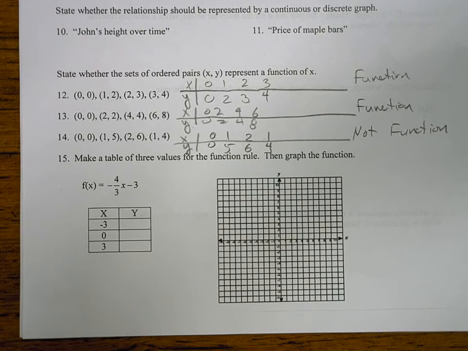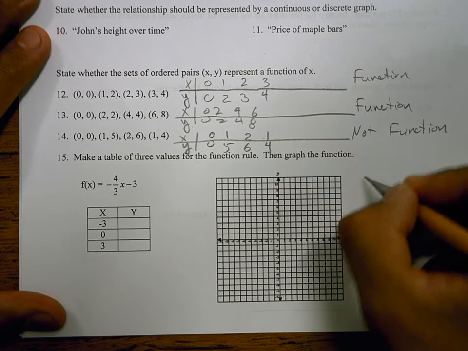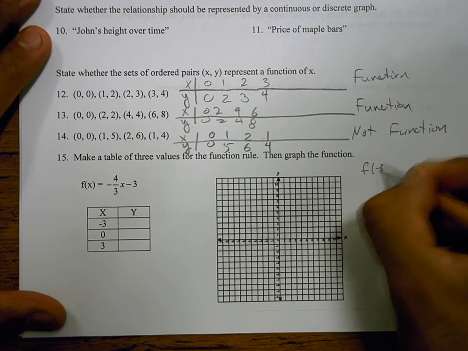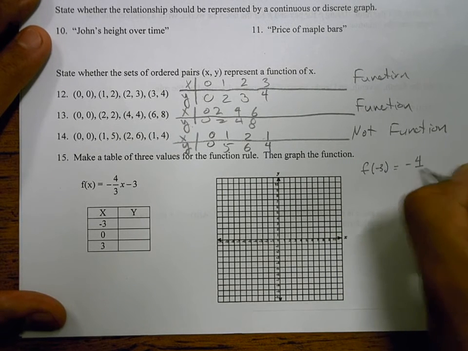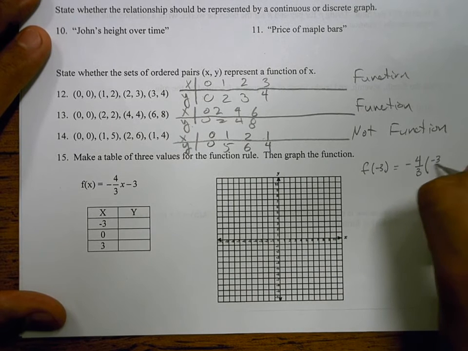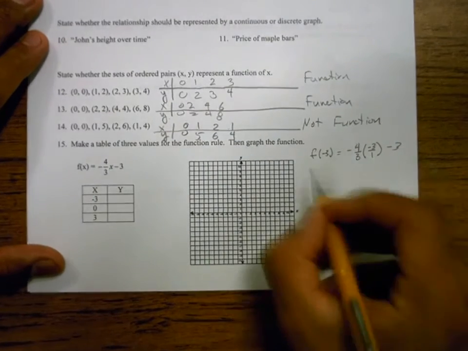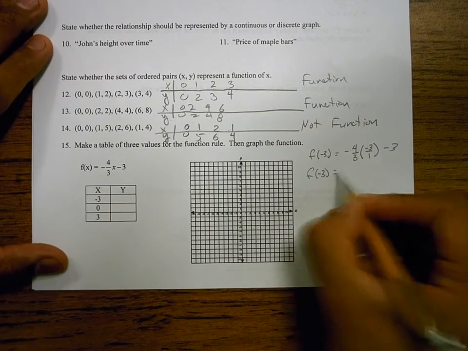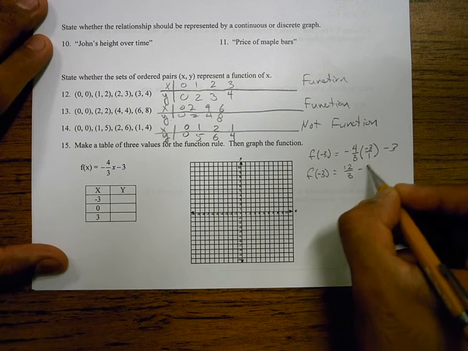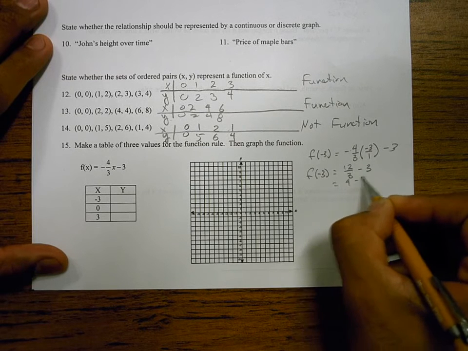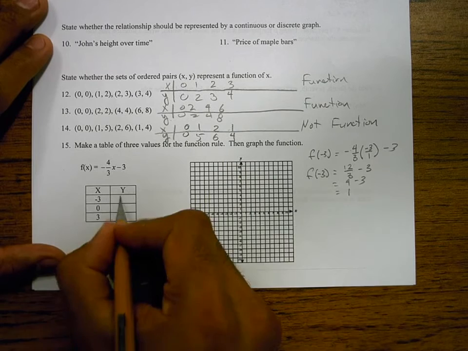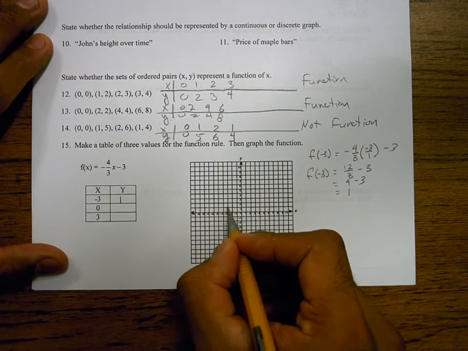Moving down, we want to graph this by making a table of points. So this is nice because they gave us which ones to plug in, so I'm just going to plug them in. I'm going to work it out over here. I'm going to find f of negative 3, and that equals negative 4 over 3. Be careful to watch out for that negative sign. And I'm going to put that over 1. Now remember, when you multiply a fraction, you multiply the tops and the bottoms, right? So f of negative 3 equals positive 12 over 3 minus 3, 4 minus 3, and that's a 1. So negative 3, positive 1.